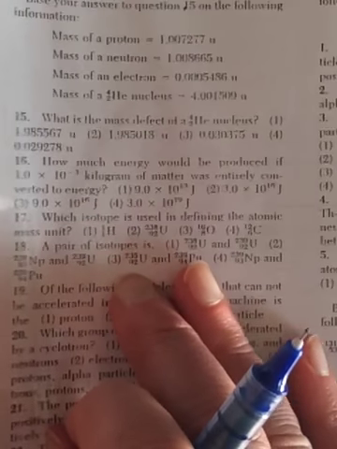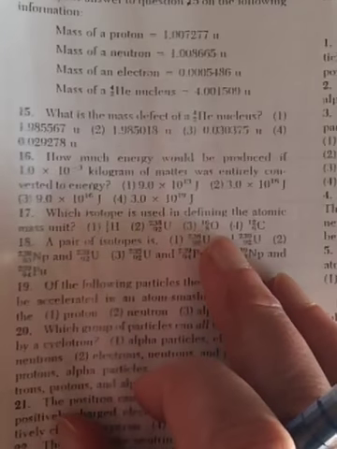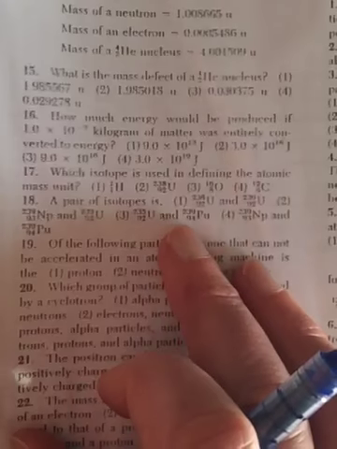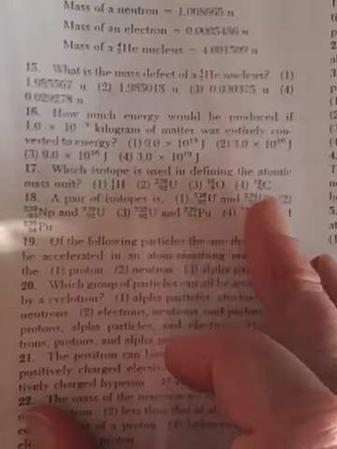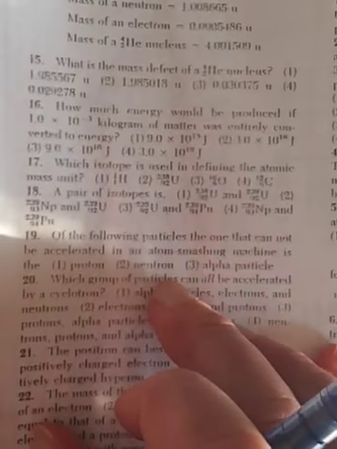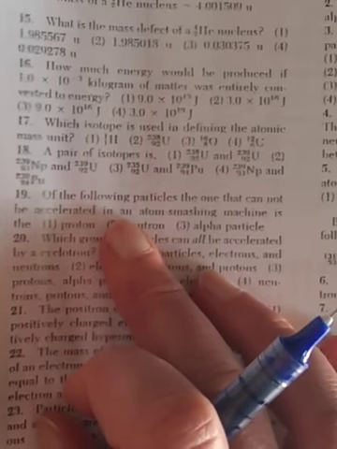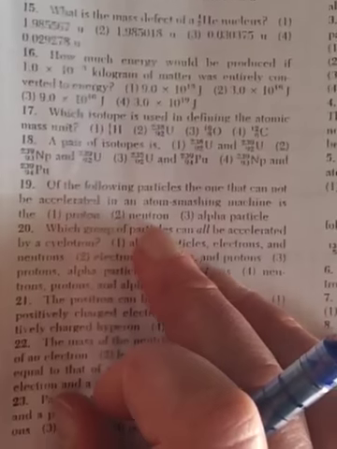Number 17, which isotope is used to define an atomic mass unit? That's carbon-12, choice 4. A pair of isotopes. So which one of these is a pair of isotopes? They have to be the same atom. So it has to be the one with the 2 uraniums, because the others are different atoms, and you can't have different elements in the same isotope. So it has to be the same number of protons, different number of neutrons.